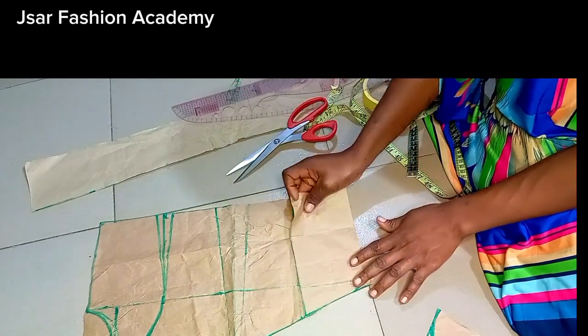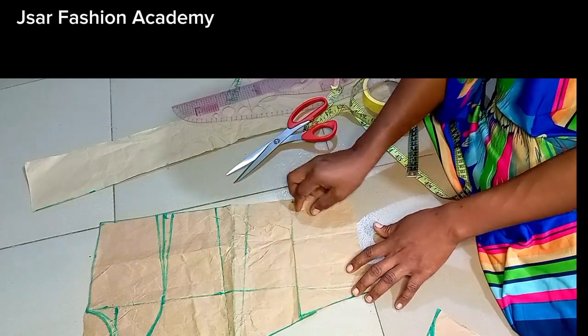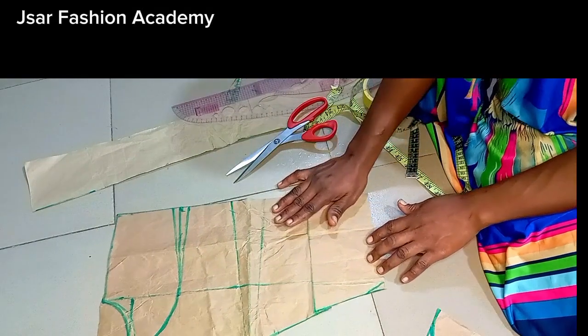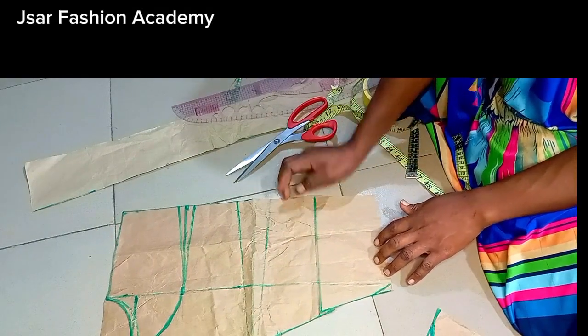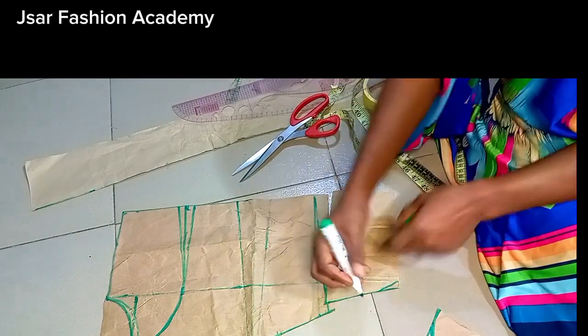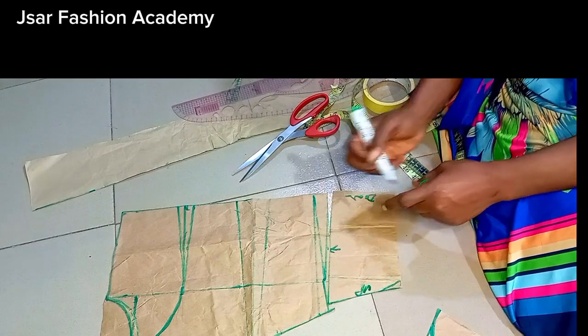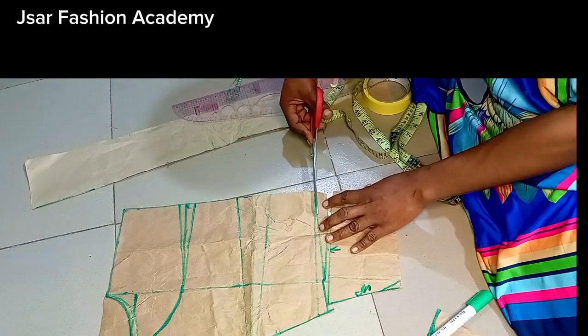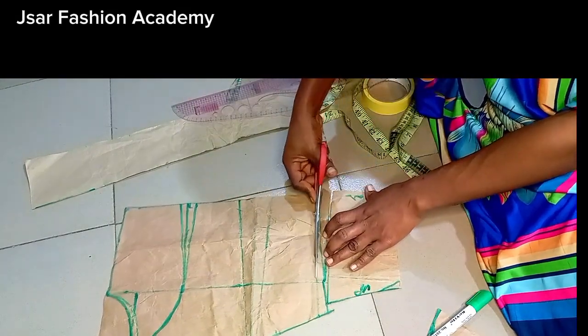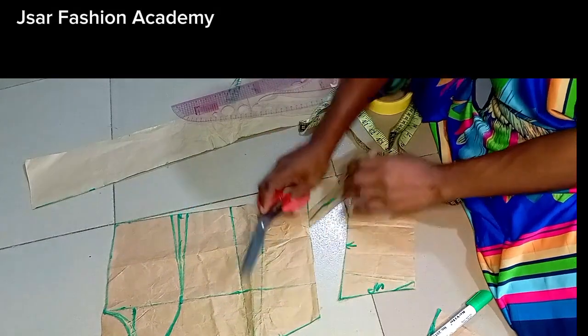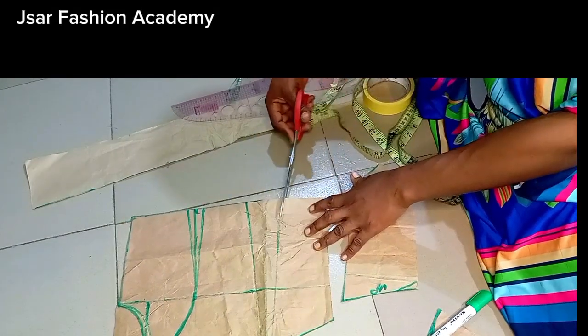I can decide to close my dart. Most times I don't even put that at the back of my back bodice. I can decide to close my dart, but make sure you label it. This is up, this is the inseam, this is down, to avoid mistakes. Then I will cut it out like so. Then this is the center line.